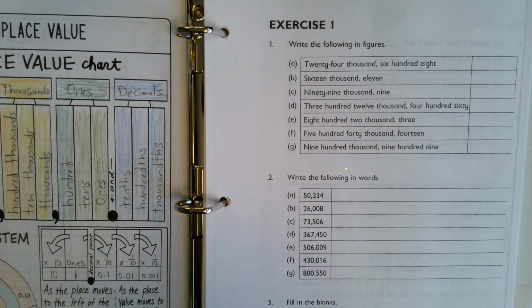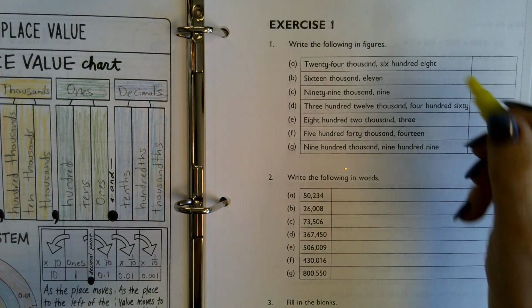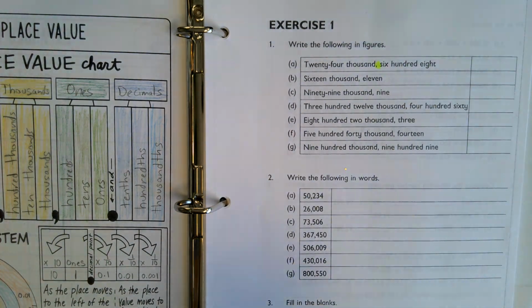24,608. Now, watch this. Before I'm even going to start, I'm going to highlight if I see a decimal or a comma, because I know that that's going to exist in the standard form of a number. The standard form is the usual number form that we use. Okay, that's called standard form.